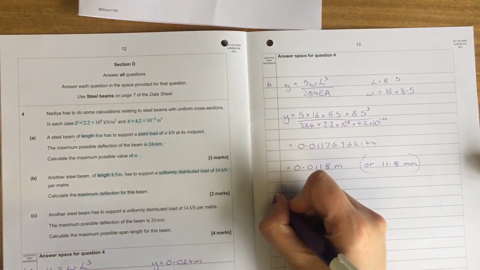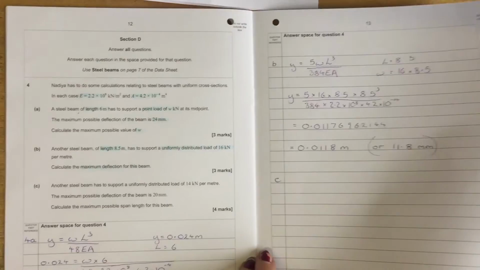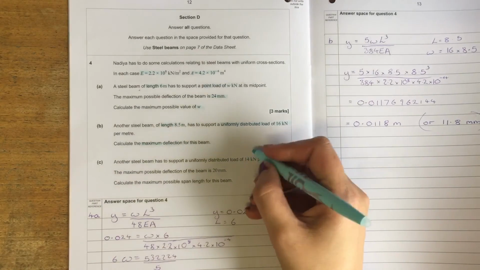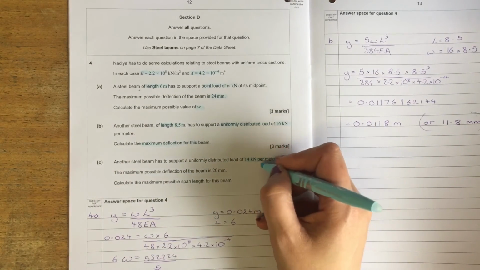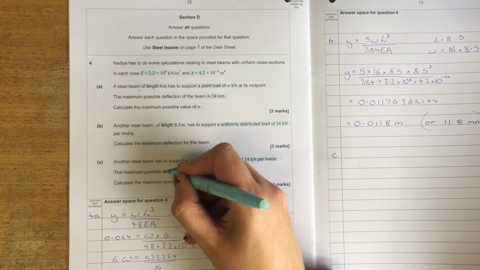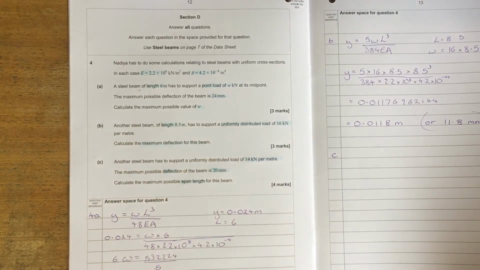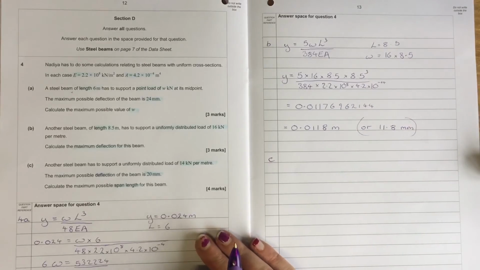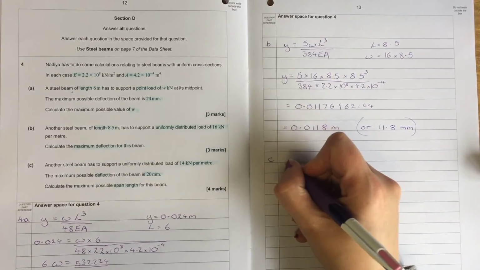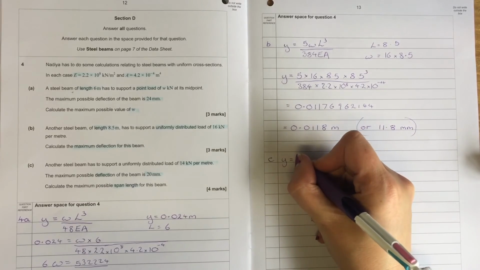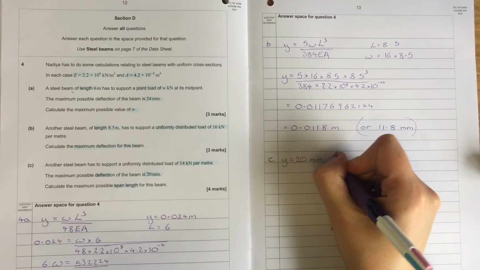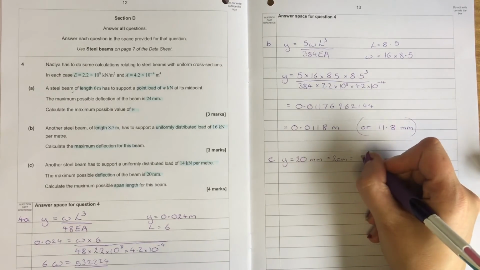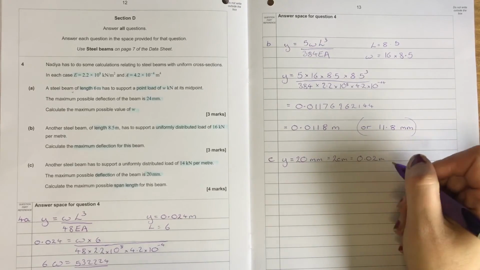Okay, so part C. We have another uniform load that is in per meter, maximum possible deflection, and we need the span length. So we know that Y is going to be 20 millimeters, and that is the same as 2 centimeters, and that is the same as 0.02 meters.